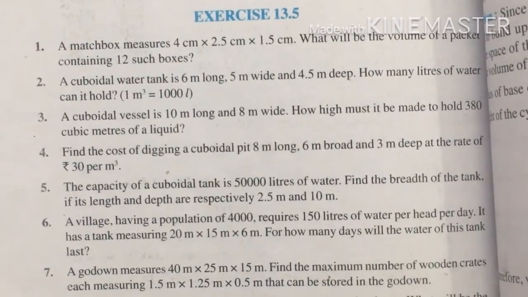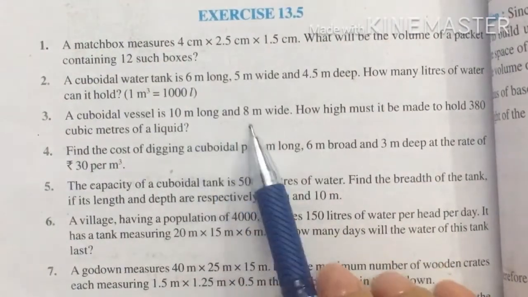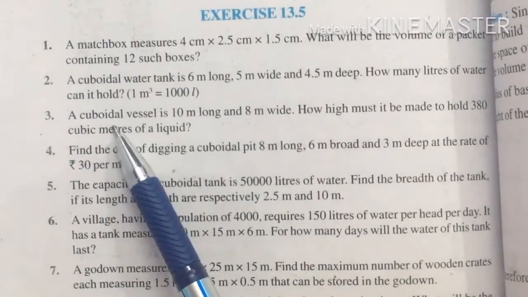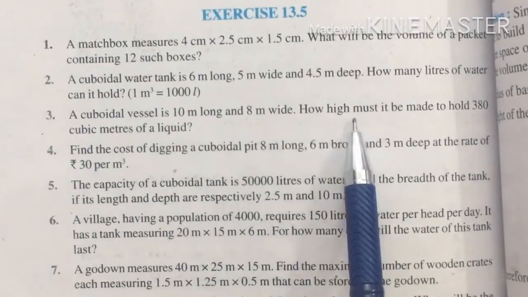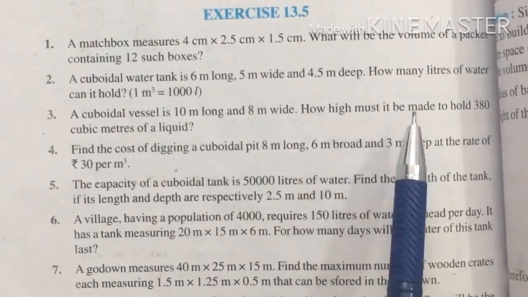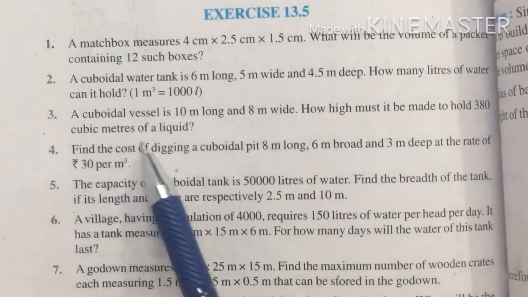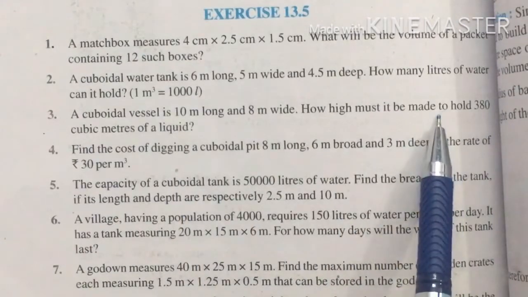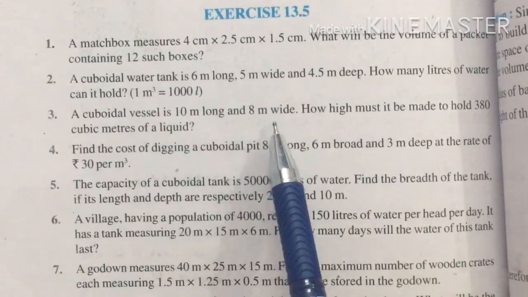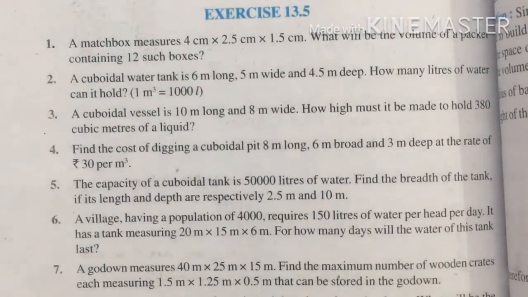A cuboidal vessel is 10 meters long and 8 meters wide. The length and the width of the vessel, which is in the shape of a cuboid, are given. How high must it be made to hold 380 cubic meters of liquid? You need to find out the height. So the volume of the vessel is given, length and width are given, and you have to find out the height.